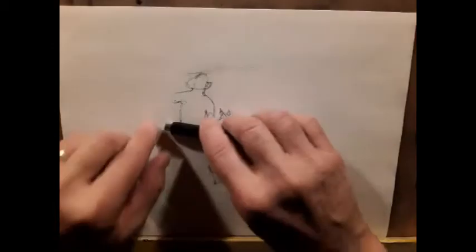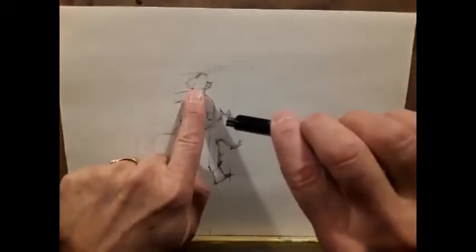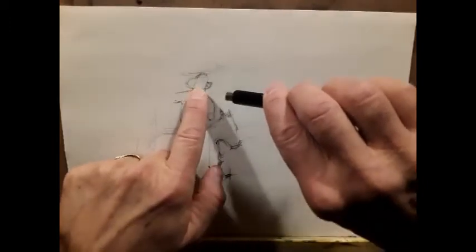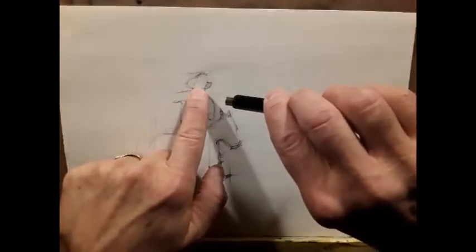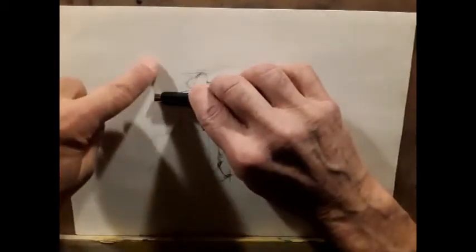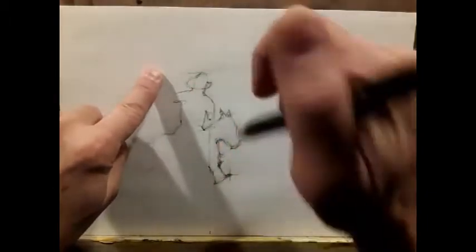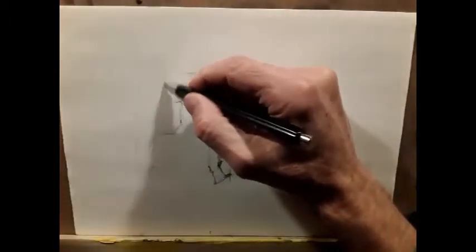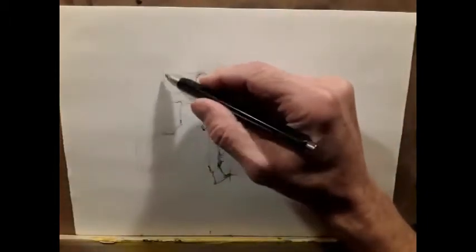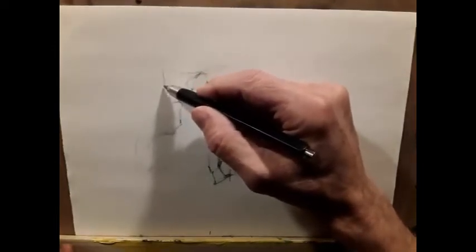Let me make sure. Yeah. If I use this measurement and take it up here where the back of his head goes, this vertical line I've measured is where the outside of his forearm shape reaches out to.